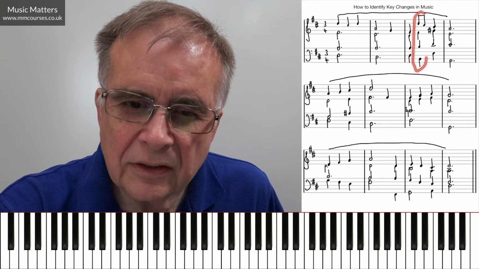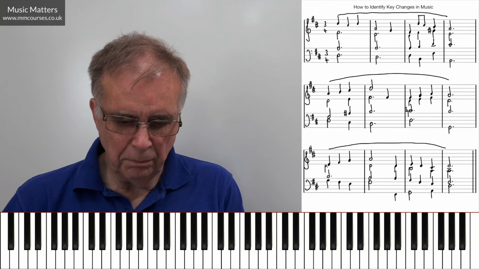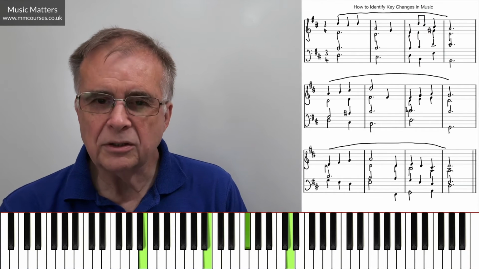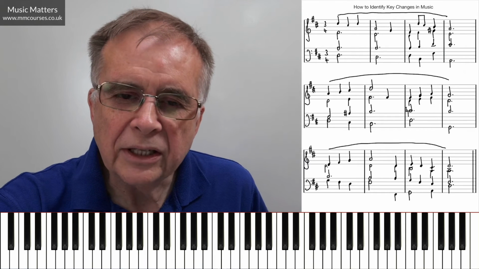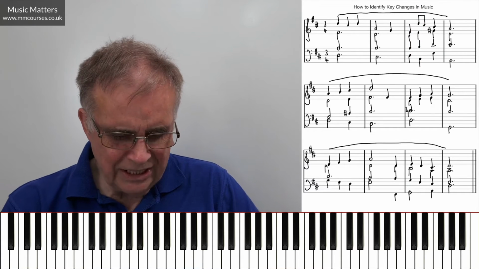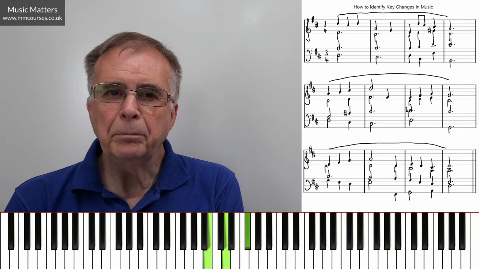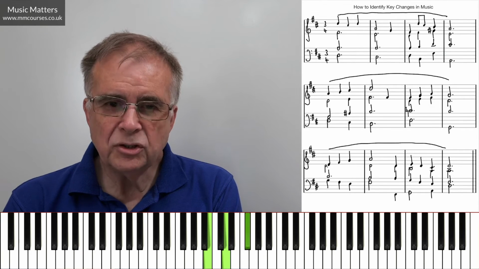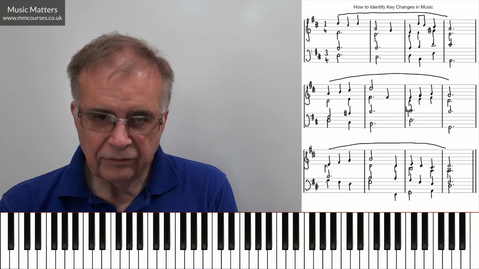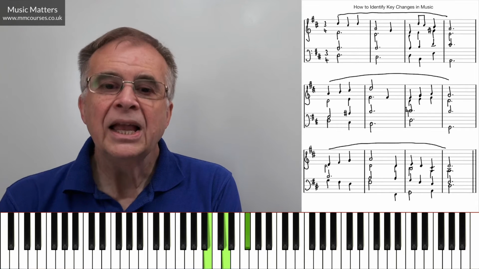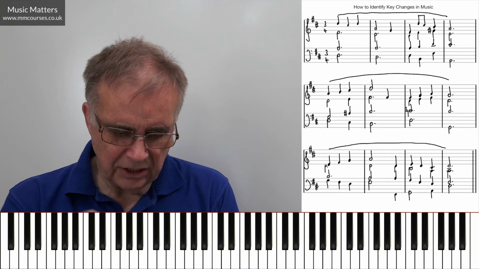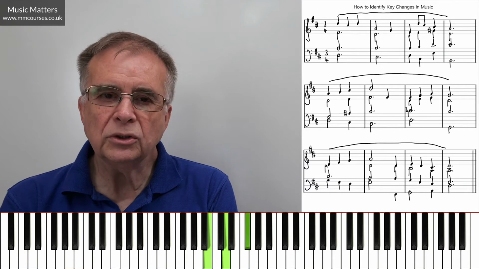If you have a look at this chord here, this is a B minor chord, B, D, F sharp. Those are the notes of that chord that I've got on the second beat of this bar, this measure. Now in D major, that B minor chord, B, D, F sharp, is chord 6. 1, 2, 3, 4, 5, 6. And in A major, it's chord 2, because in A major, this is chord 1, this is chord 2.